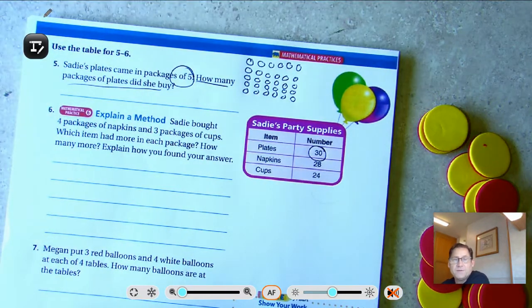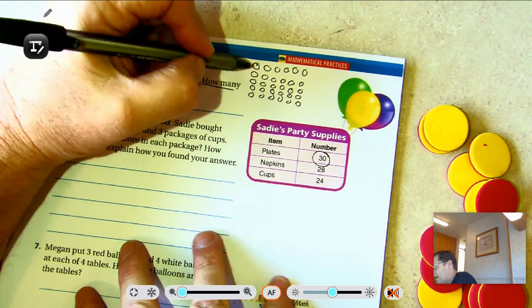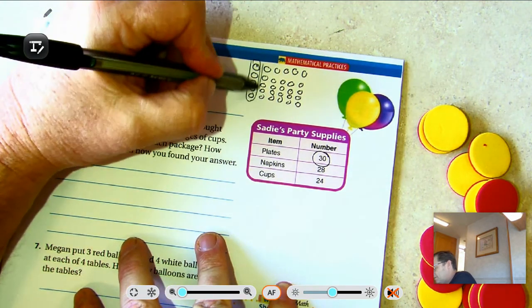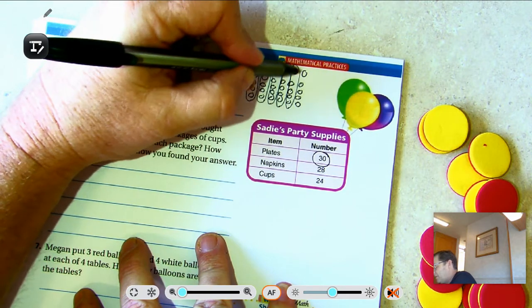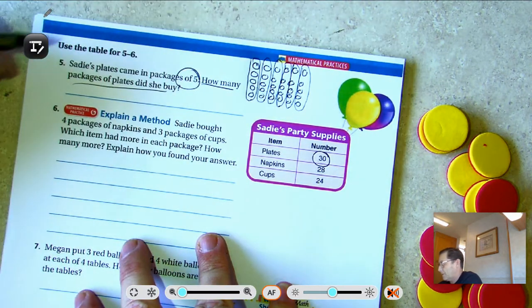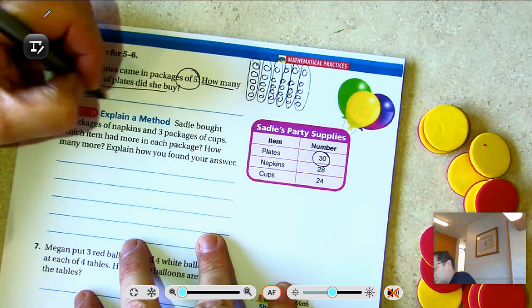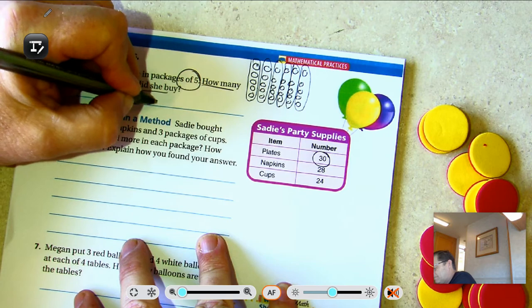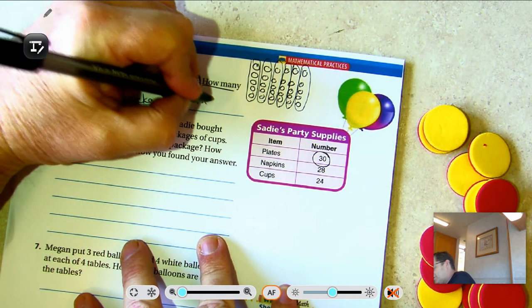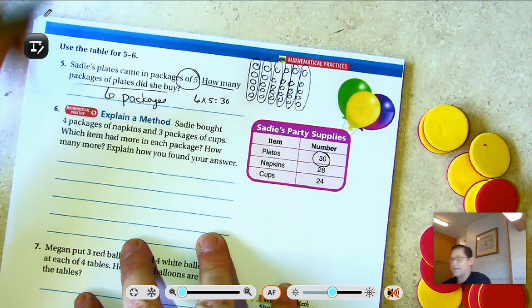So we have 30 plates, and they come in packages of 5. So we're going to now circle groups of 5 to figure out how many packages we have. So there's 6 circles, so 6 packages. 6 packages of 5 equals 30.